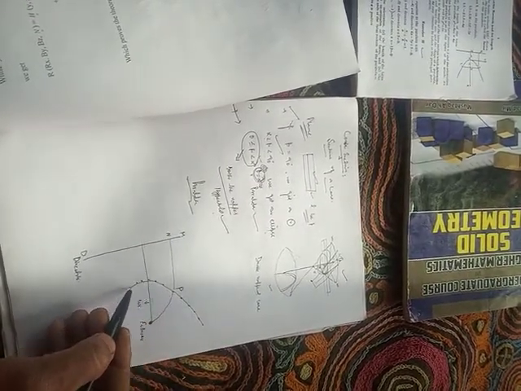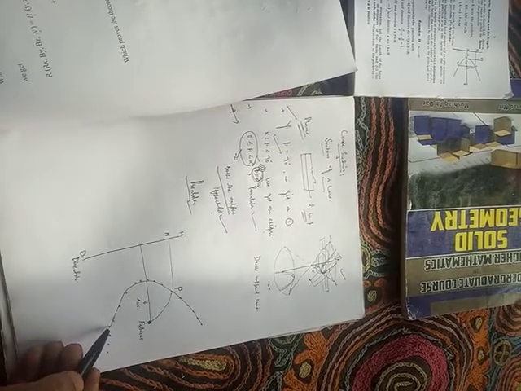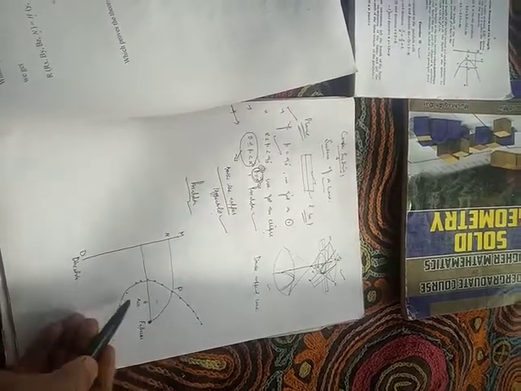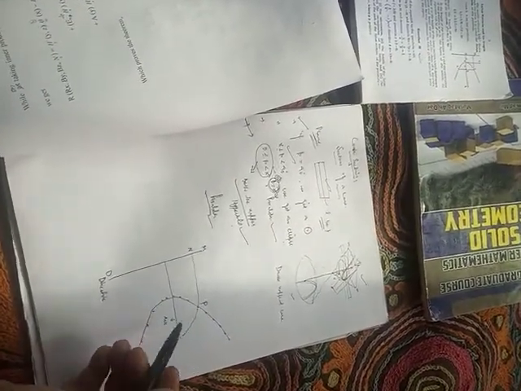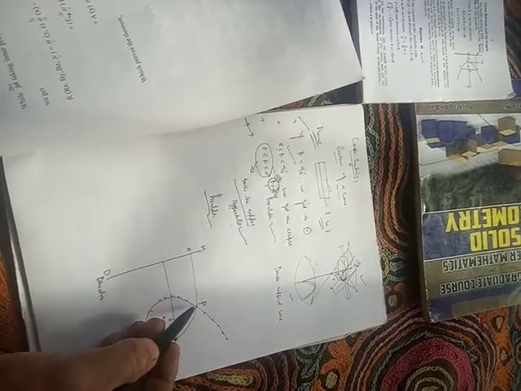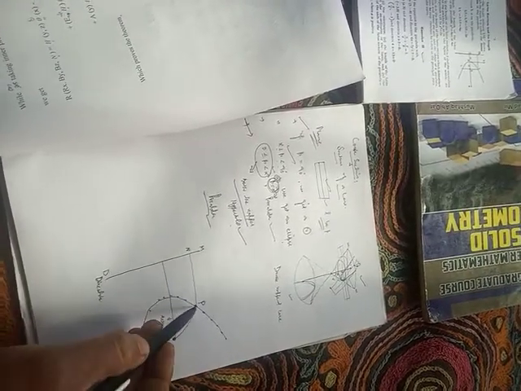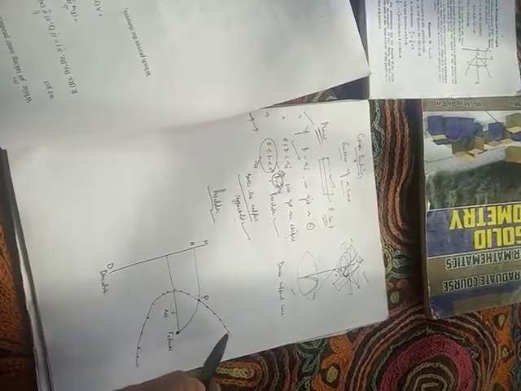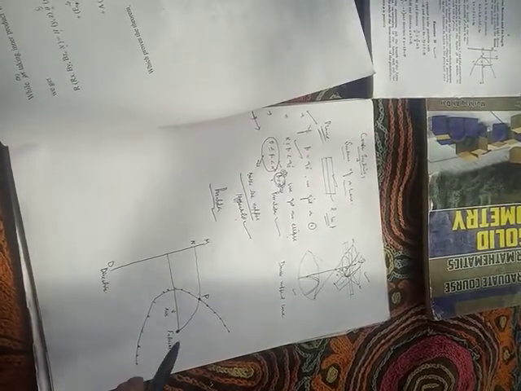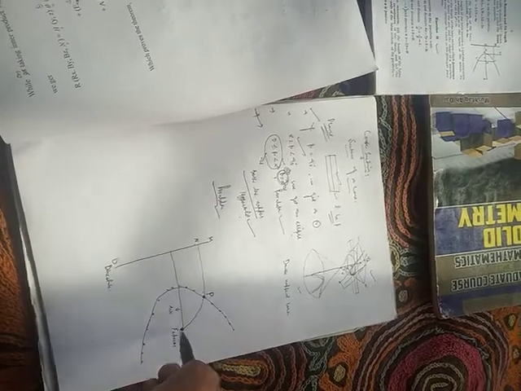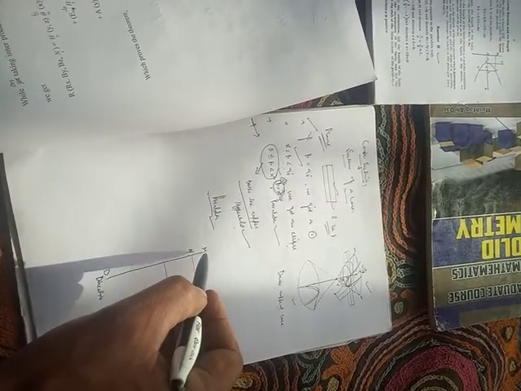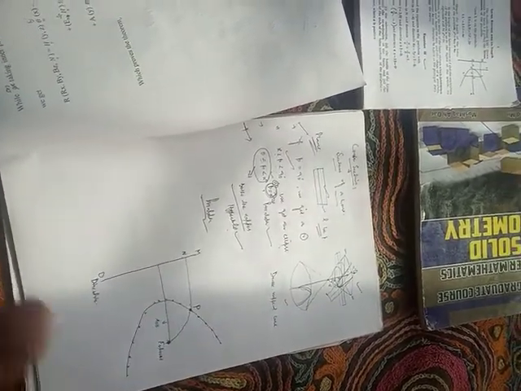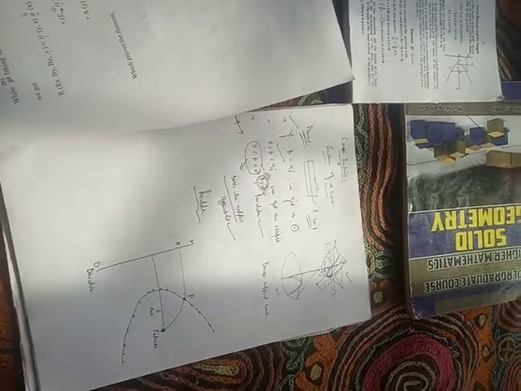So the path formed by this point is known as a parabola. So by the definition of a parabola, PN is equal to PF, because it is the locus of a point which moves so that it is equidistant from a fixed point, that is the focus, and from a fixed straight line, that means the directrix.